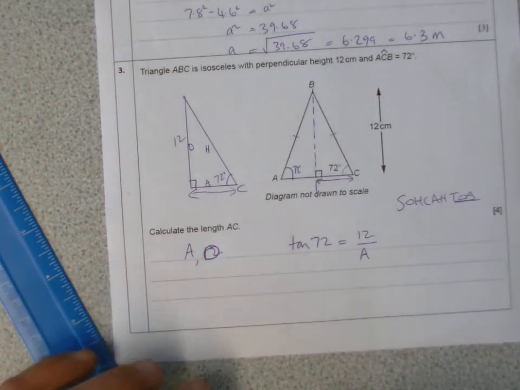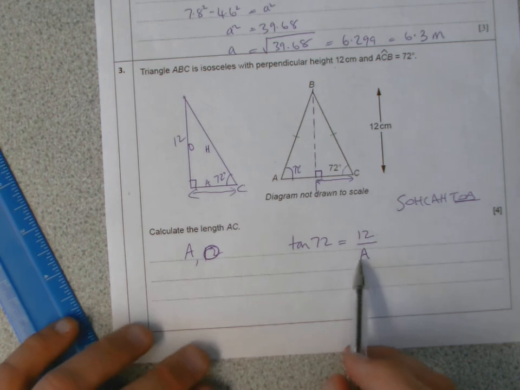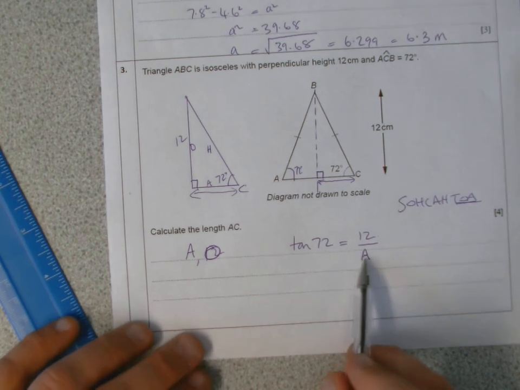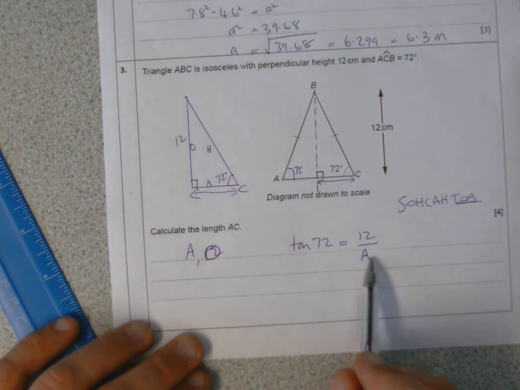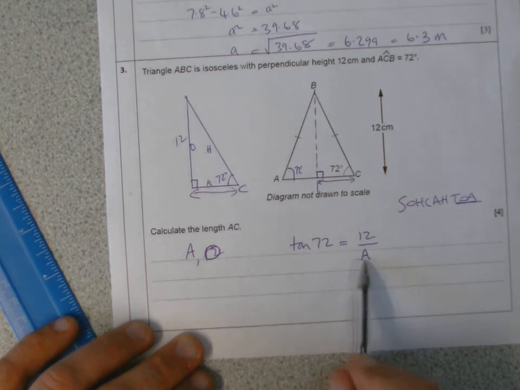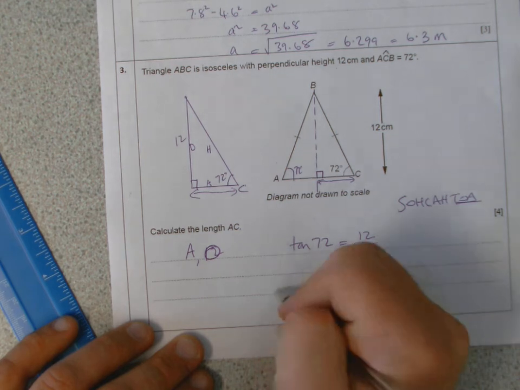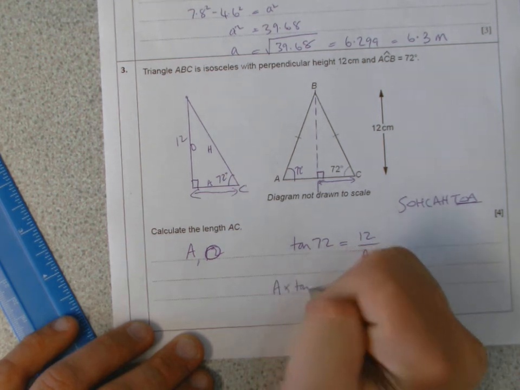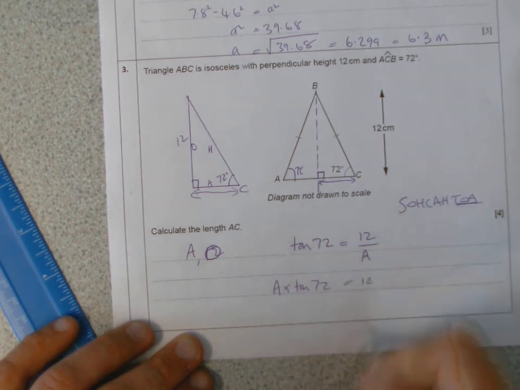Now in this case, I want to work out A, and A is on the bottom. That's okay, but you need to realize that to get A, you've got to do a little bit more work, because A is on the bottom. What you could do is take the A up, because you're dividing by A. If you take it up, you'll have A times tan 72, which equals 12.